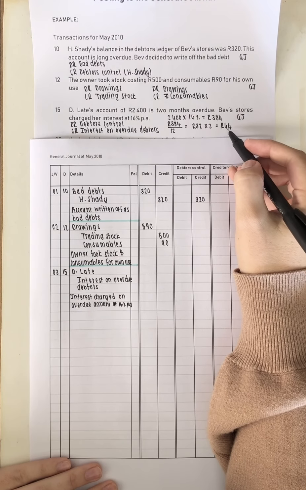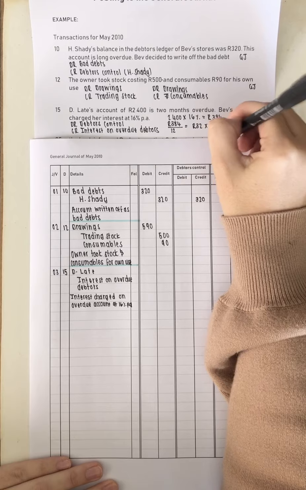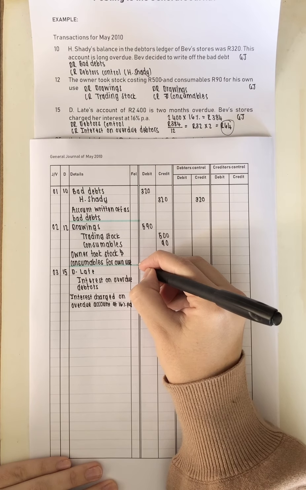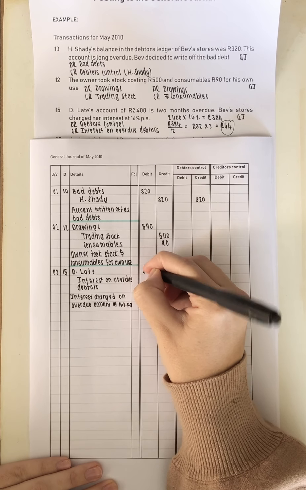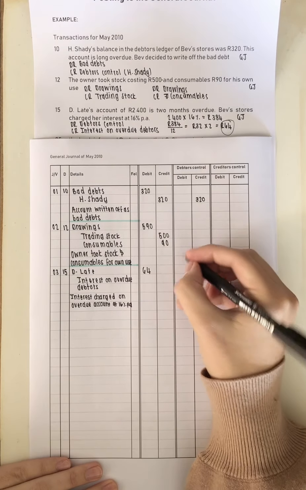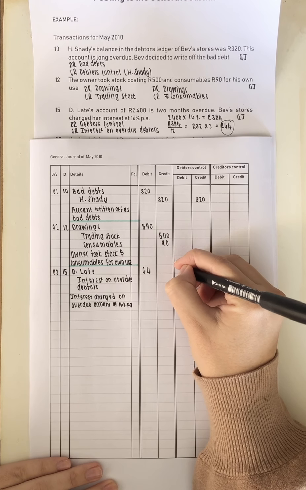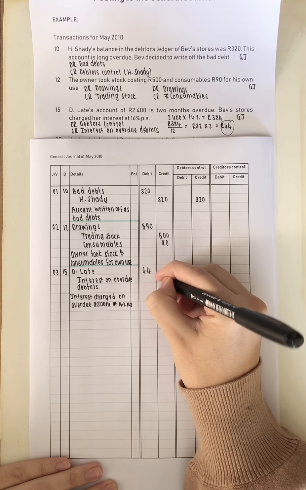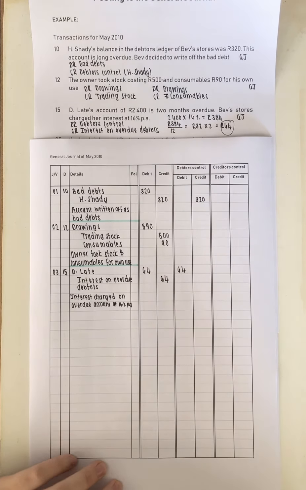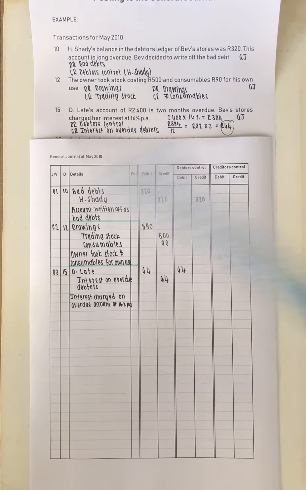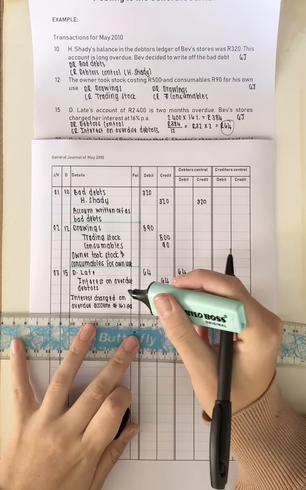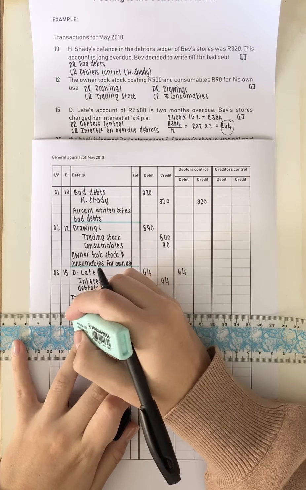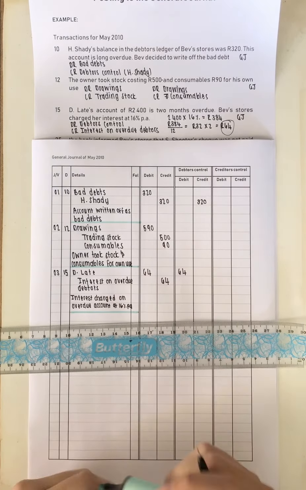So remember, we worked it out that it was going to be 64 Rand. So here I've got 64 Rand with D late, and since D late is a debtor, I also have to put it in the debtors control column. Then interest on overdue debtors goes credit 64 Rand. Then I underline it because I am done. Okay.